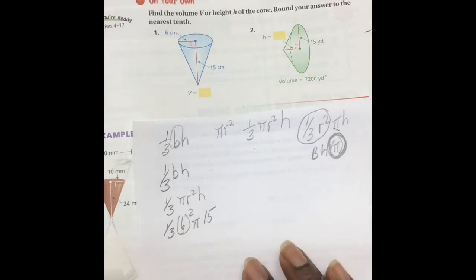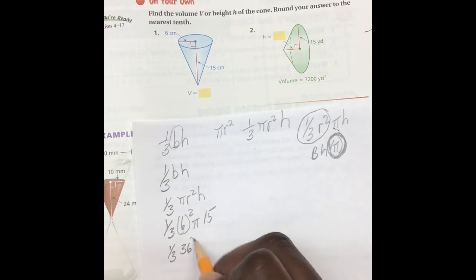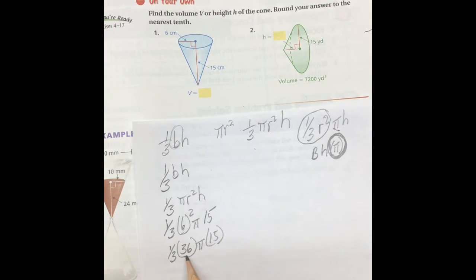So now here we go. 6 squared is 36, so 1/3 of 36 pi times 15. Then when we take a third of 36, that is 12 pi times 15.